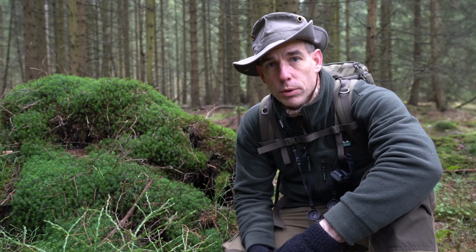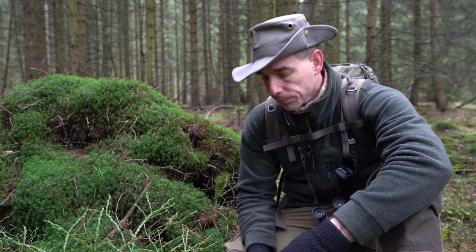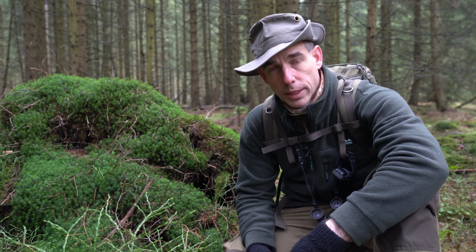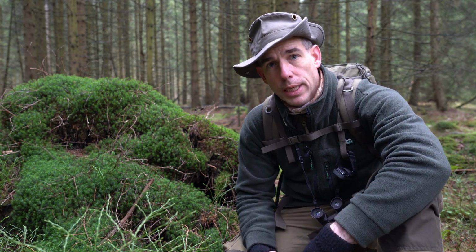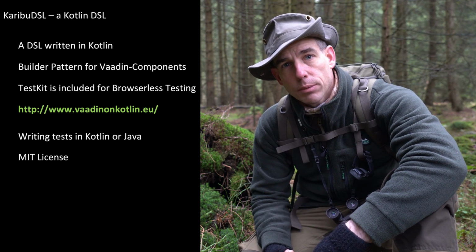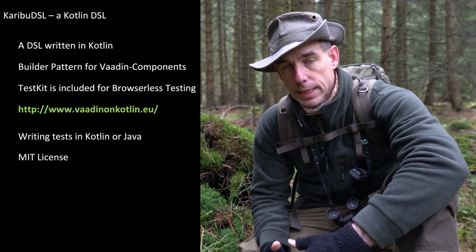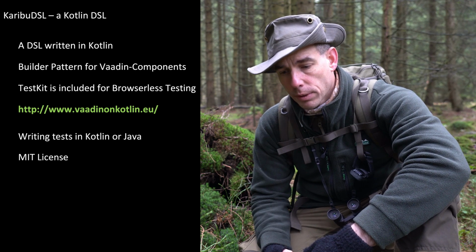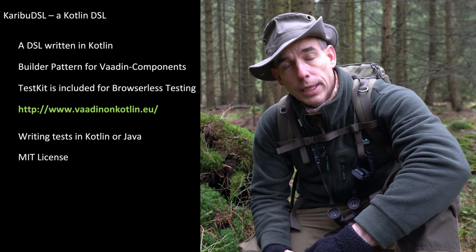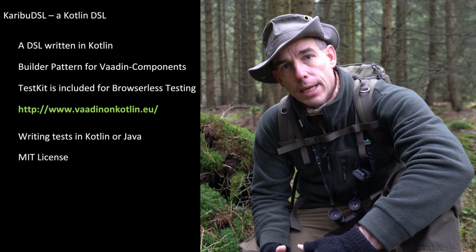Okay, there's one open source tool that gives you the possibility to write tests in JUnit 5. For this you have to go to the Karibu DSL. Karibu DSL is a DSL on top of the Vaadin components, and it's maintained by one of the Vaadin employees. It is completely written in Kotlin, and the main thing here is that you have a type-safe builder API on top of it.